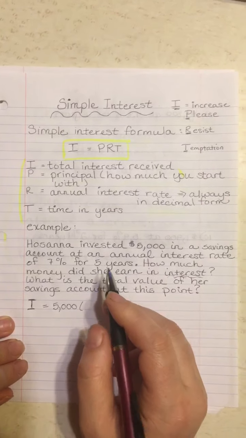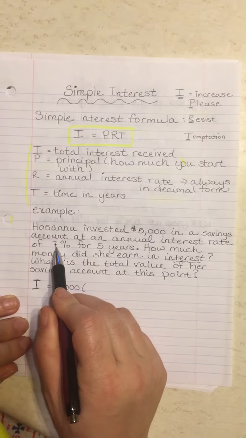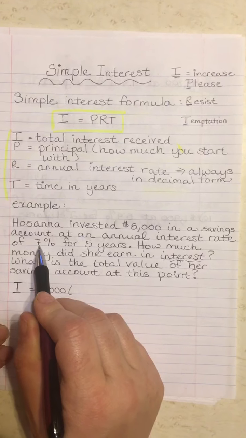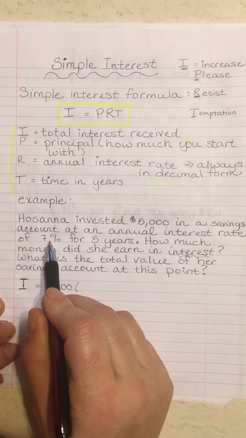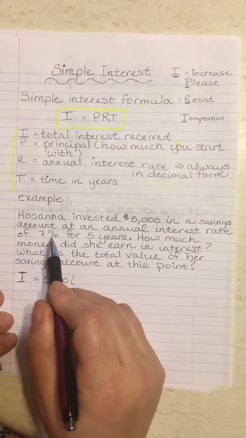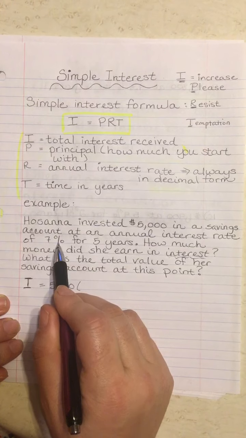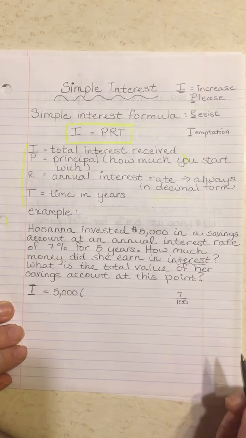times our R. R means our rate, our percentage rate. Well, it says that she's going to get 7%. But remember, you have to change that percent into a decimal. So let's think about how we're going to do that. Remember, when we're changing something into a decimal, this 7% is out of 100. So really, we're taking 7 and we're dividing it by 100.